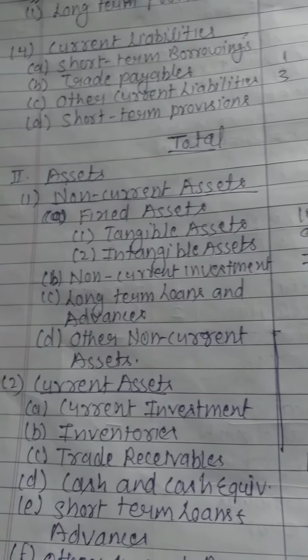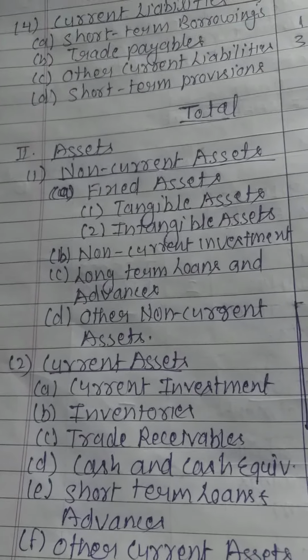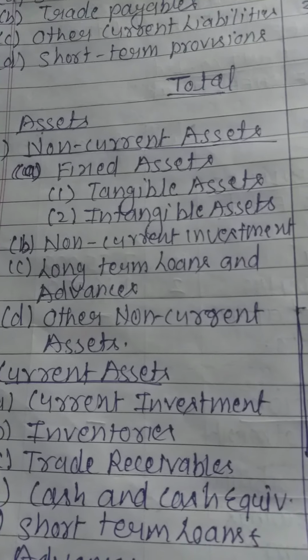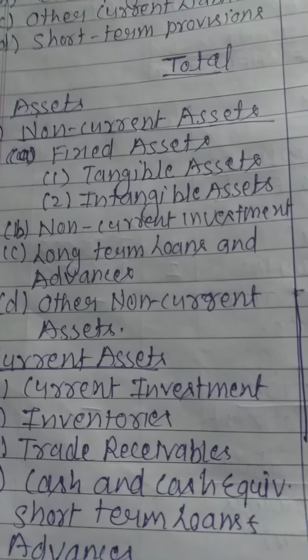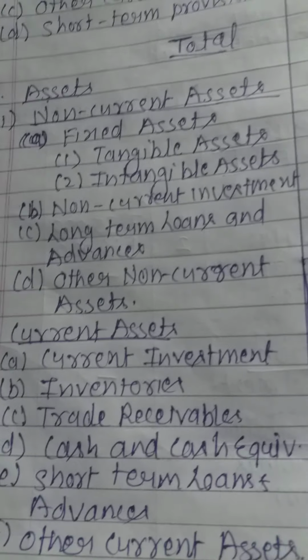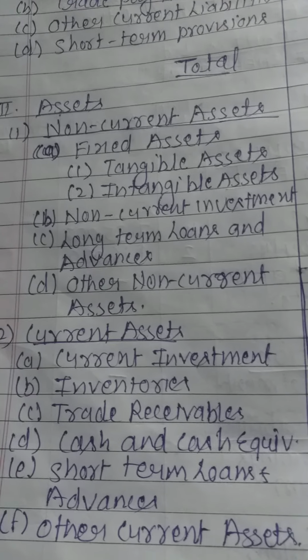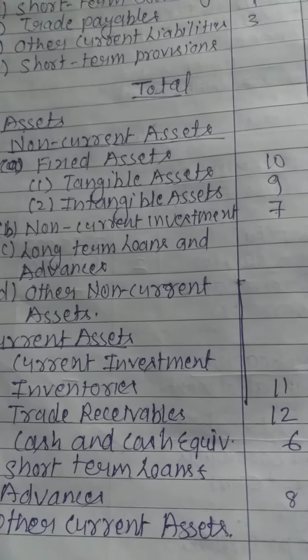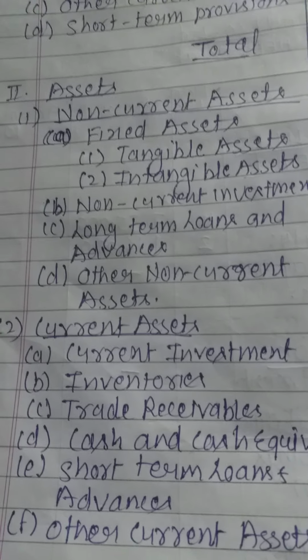Okay, then come to your asset side. What is the first main heading? That is non-current assets. Under this, fixed assets, and under fixed assets there are 2 subheadings: tangible assets and intangible assets. Students, you have to remember one thing: you have to learn this format. There's no other option. Learn it as it is.